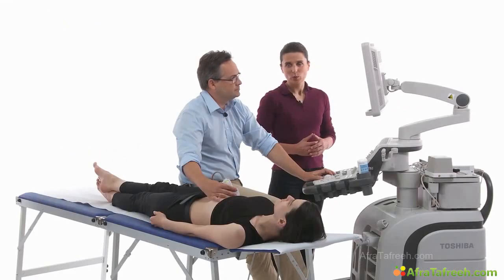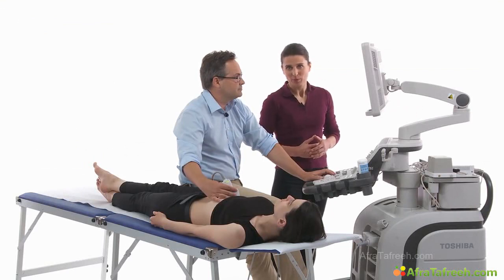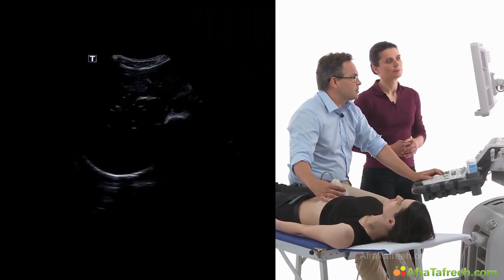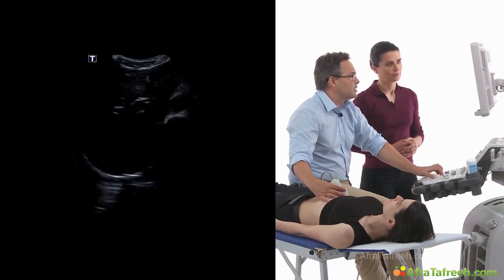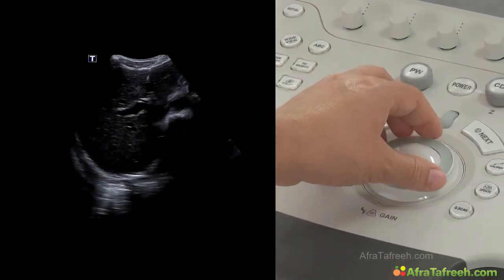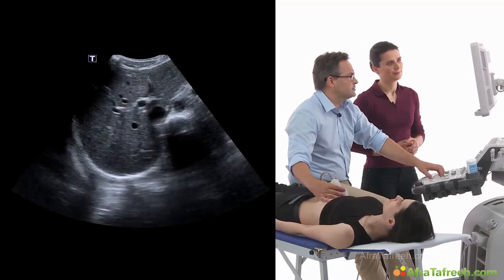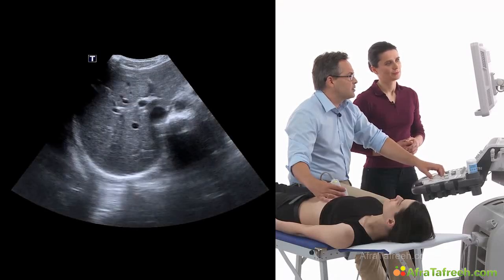The next adjustment we want to optimize is to have the right gain, the brightness of the picture. So over here, I think we cannot see anything because the gain is too low. I'm going to increase it, and the picture improves magically. But there's a point we have to stop.